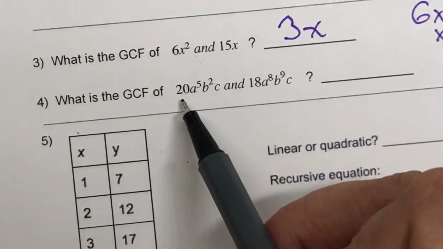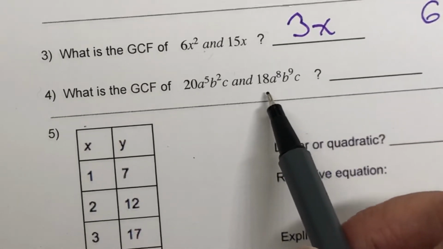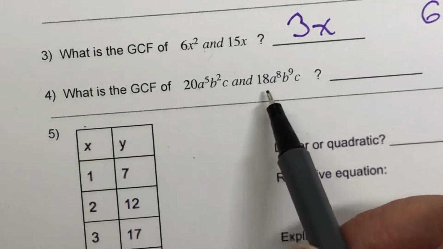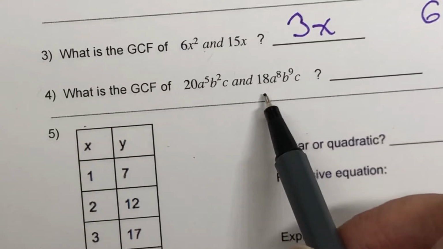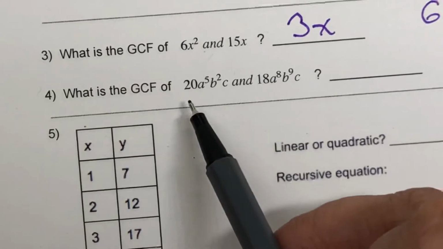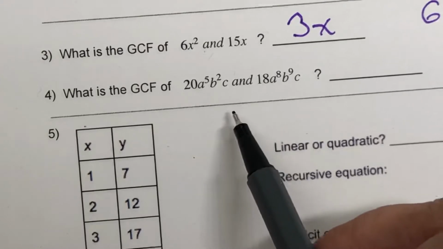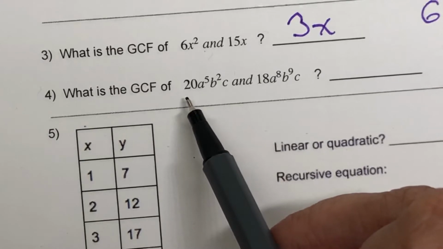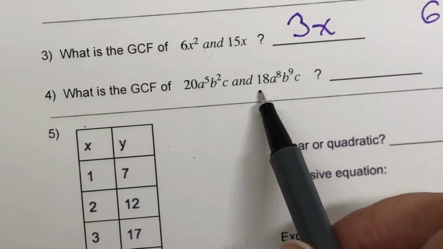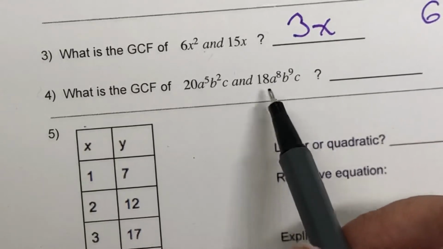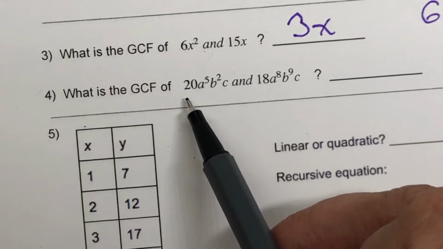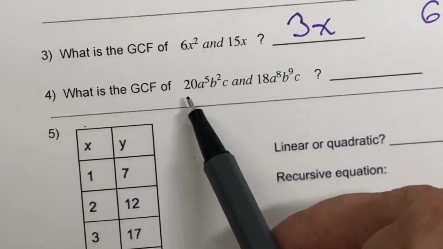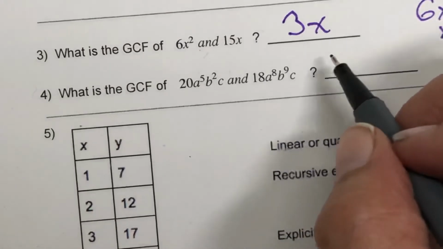Okay, then 20a to the 5th b squared c, and 18a to the 8th b to the 9th c. So 20 and 18. If we think of the numbers that can multiply to be both 20 and 18, for 20 you think of 2 and 10. 2 goes into 18, so they have that in common. For 20 you think of 4 and 5. Neither one of those goes into 18, so so far 2 is our biggest integer. In fact, that's all there is for 20: 20 and 1, 2 and 10, 4 and 5. So the only thing these two have in common as far as factors is the number 2.